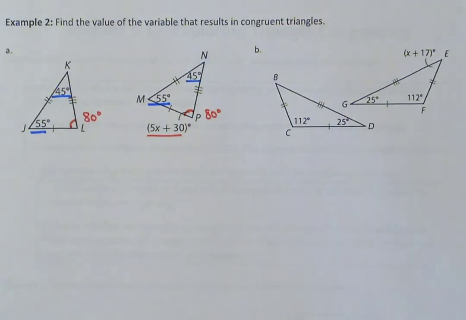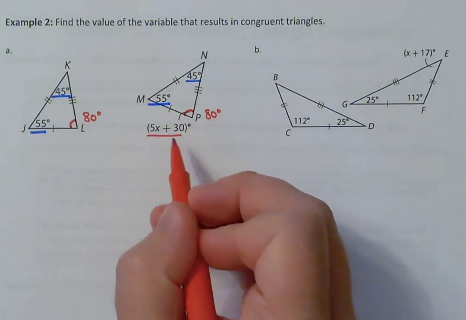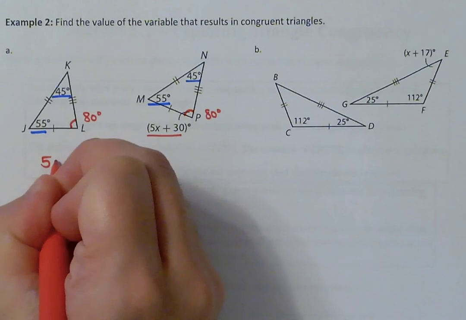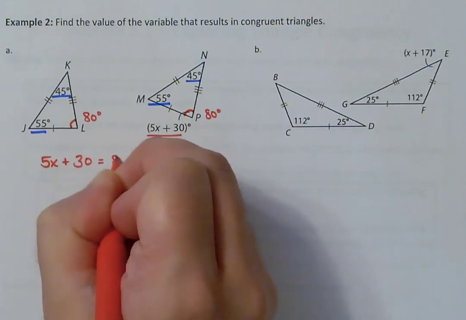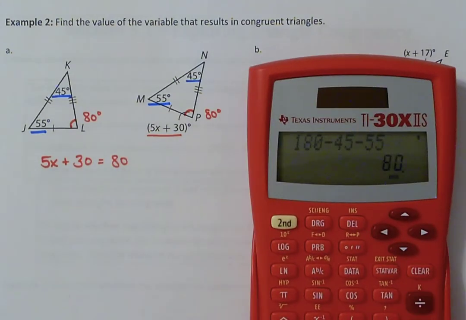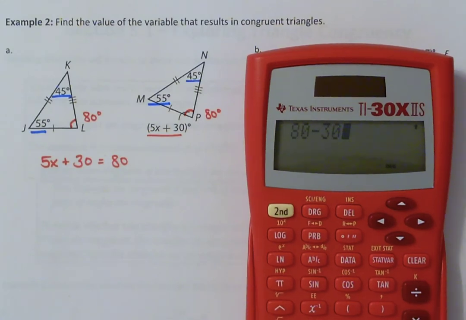Now, while that's good to know, that's not going to get me my exact answer quite yet, because I need to know what x equals. Because angle P needs to equal 80, that means this 5x plus 30 equals 80, and that's how I'm going to set up my problem. So we have 5x plus 30 equals 80, and we're going to solve this to figure out what x equals. First step would be to subtract the 30 from the 80, so we're going to do 80 minus 30, and we end up with 50.